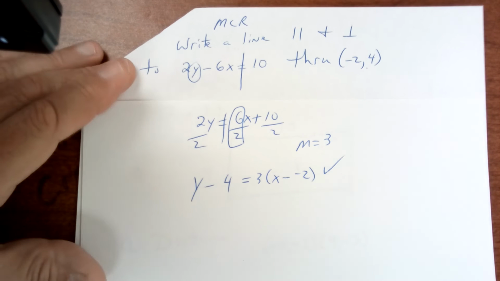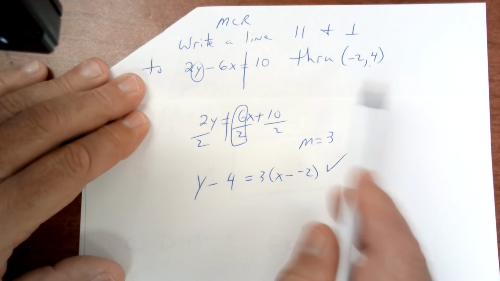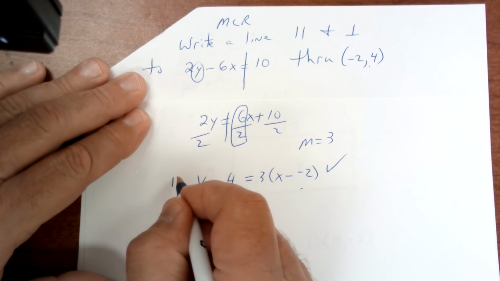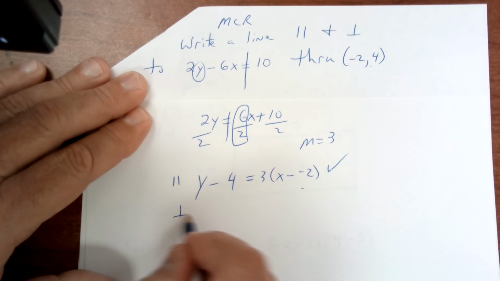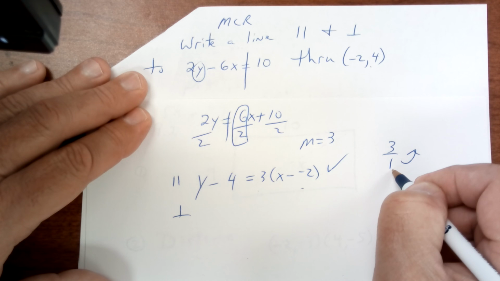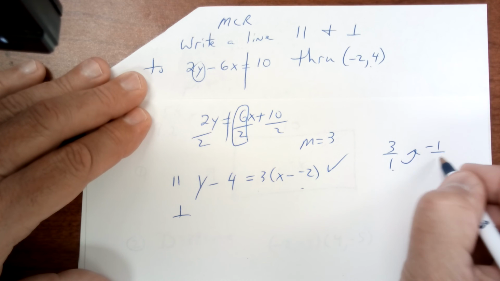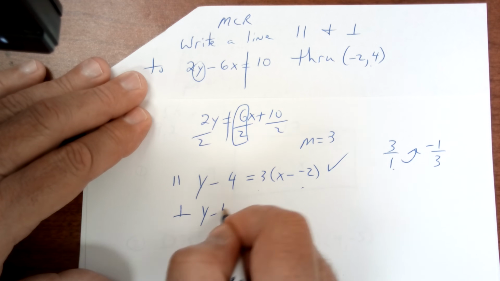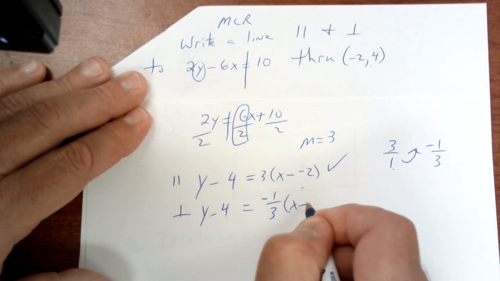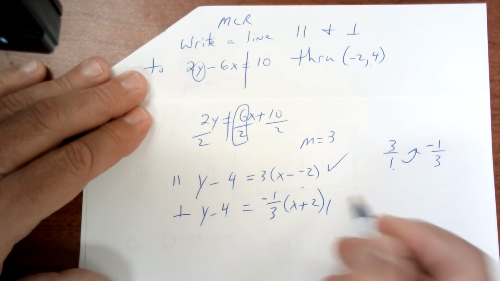But it wants parallel and perpendicular. So parallel uses the same slope, so that's this one. That's parallel. Perpendicular, you got to flip the 3, so put a 1 under it and change it. So you want to write everything the same, but you want to flip it and change it. And then you're done. And that's parallel and perpendicular.